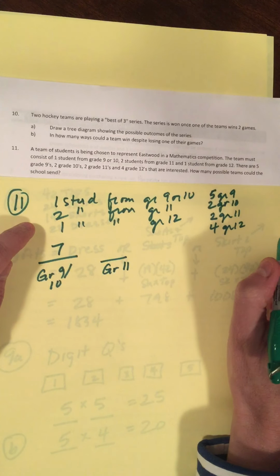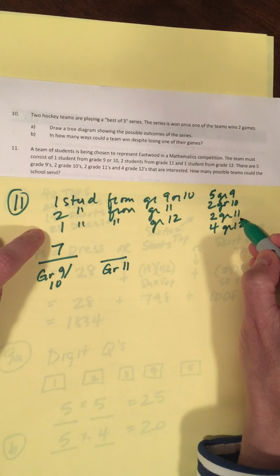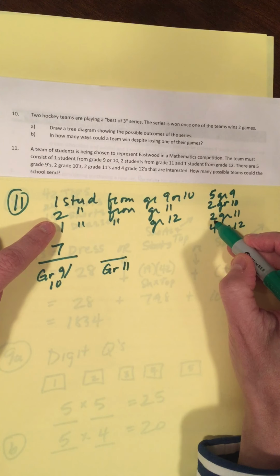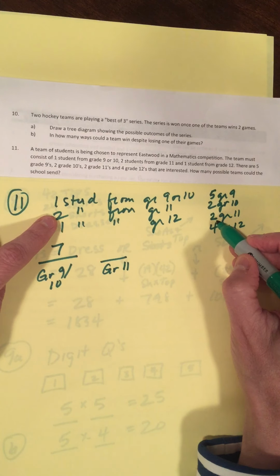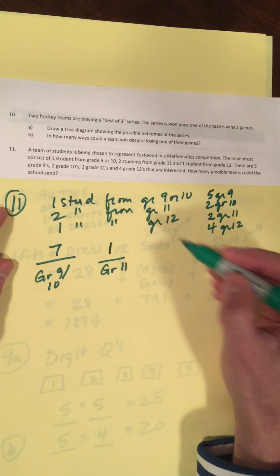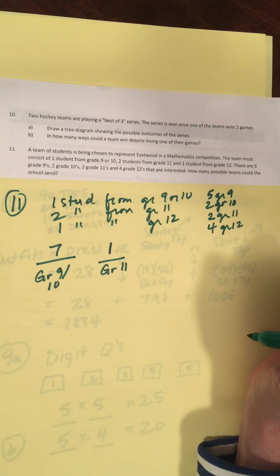In grade 11, there's only 2 kids that are interested, and there are 2 spots. So those kids are in. It's sort of like running in student council, and let's say somebody's running for secretary and there's nobody else running against them. They're in.